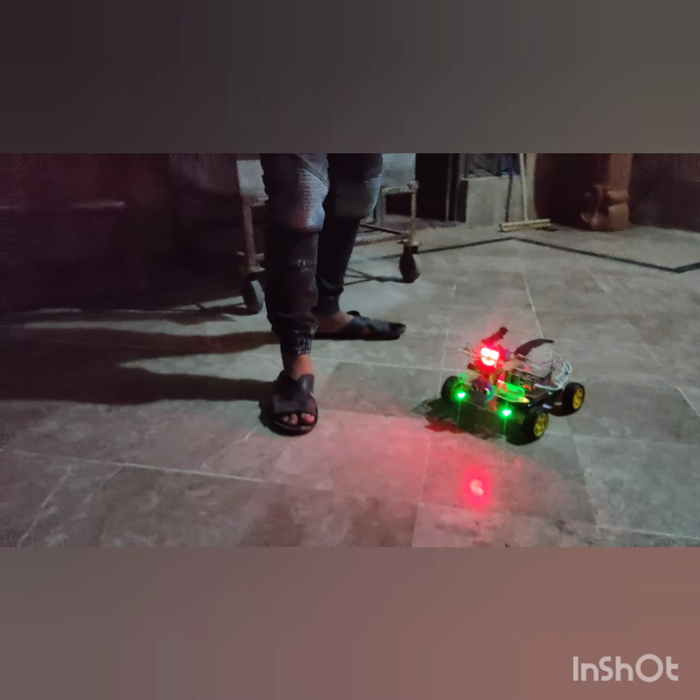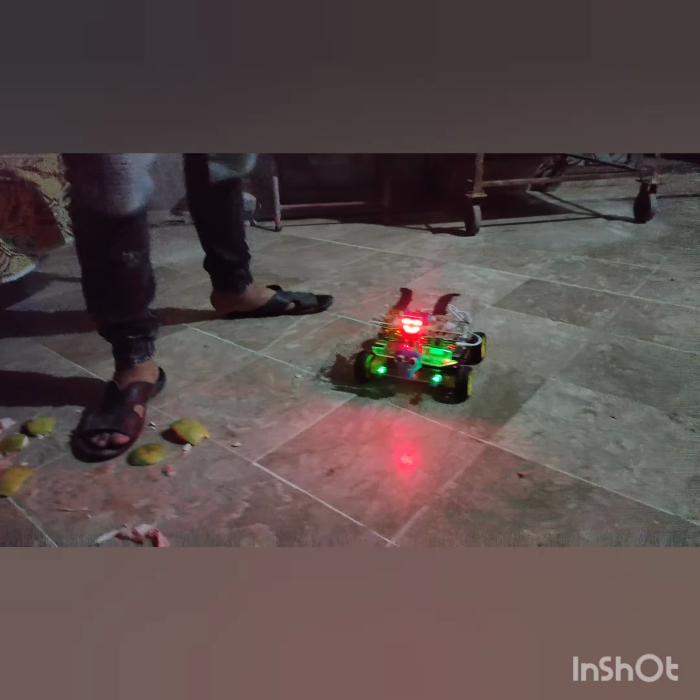So here you go. This is the avoidance function, and it avoids obstacles. You can see.